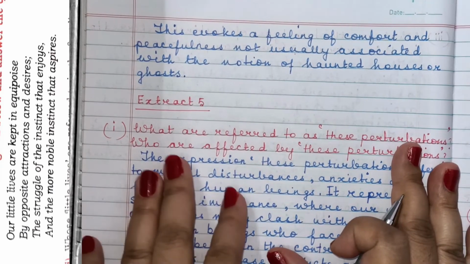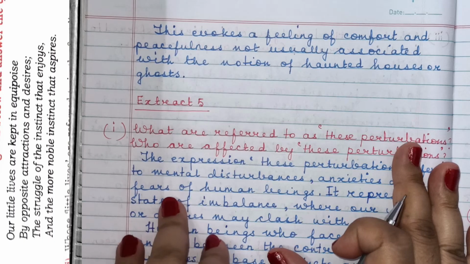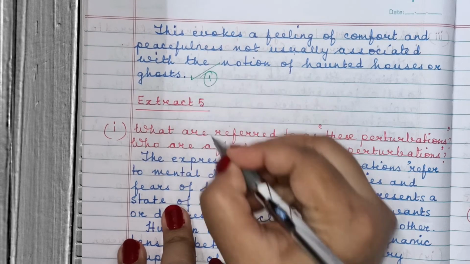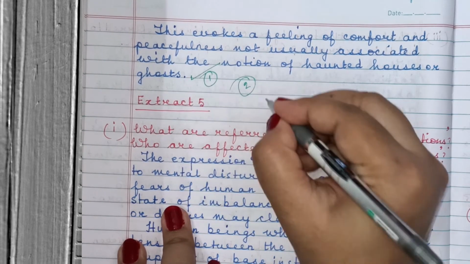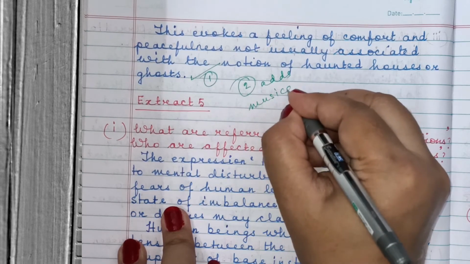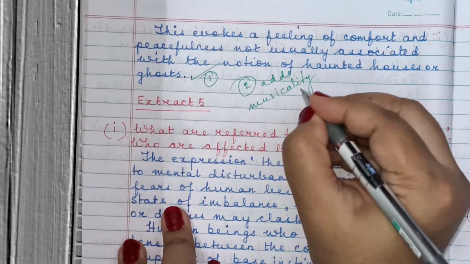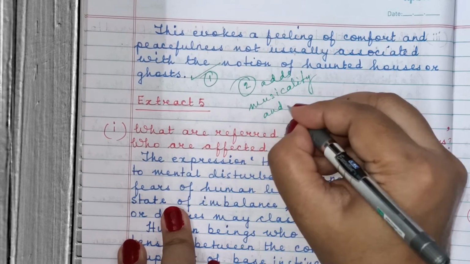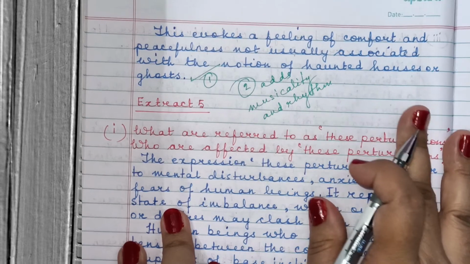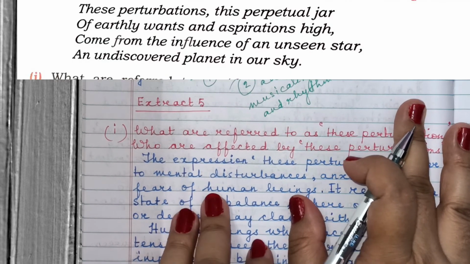This evokes a feeling of comfort and peacefulness not usually associated with the notion of haunted houses or guests. This is one role. Another role is that it adds musicality. Add this also, if possible, and rhythm. Add this.